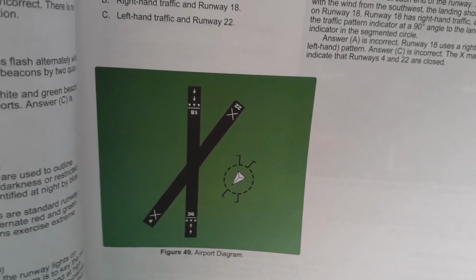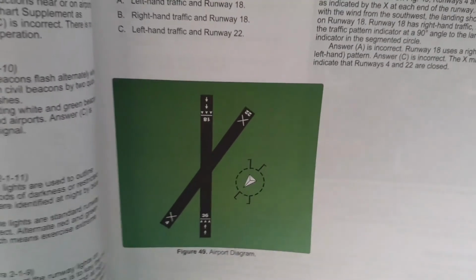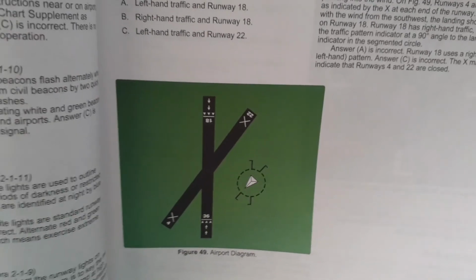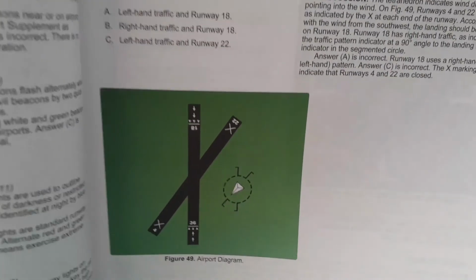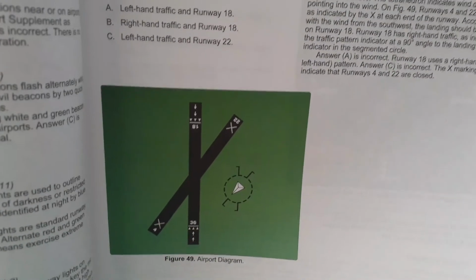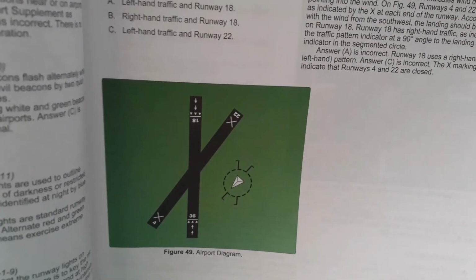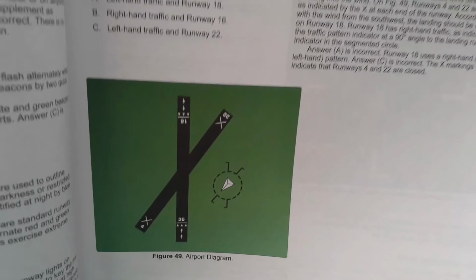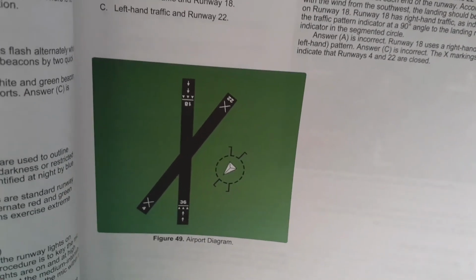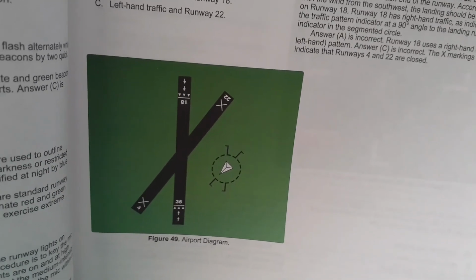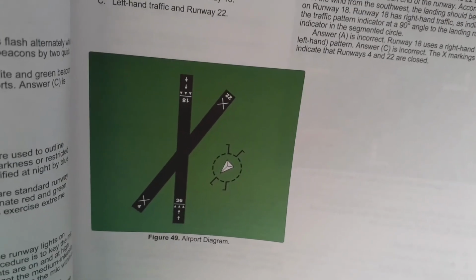To set the high intensity runway lights on medium intensity, the pilot should click the microphone 7 times and then click it. A, 1 time within 4 seconds, B, 3 times within 3 seconds, or C, 5 times within 5 seconds. Question again. To set high intensity runway lights on medium intensity, the pilot should click the microphone 7 times and then click it. Correct answer is C, 5 times within 5 seconds.